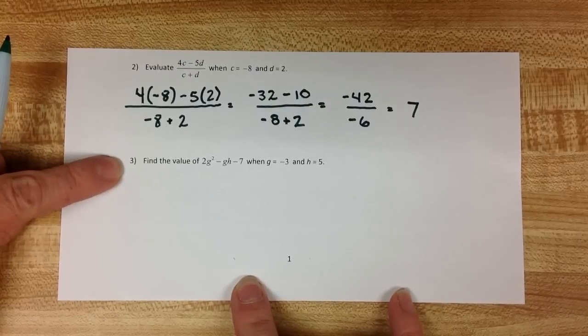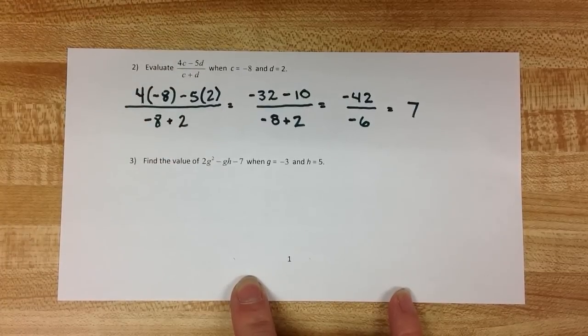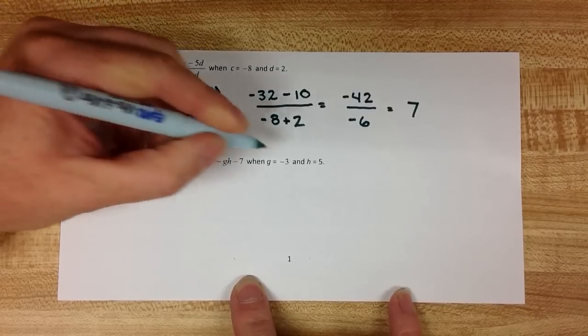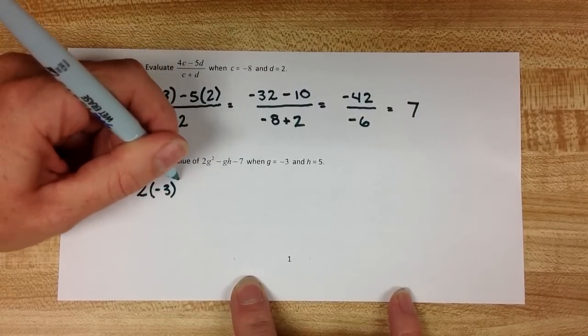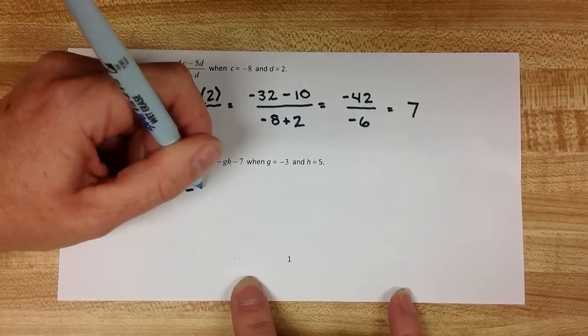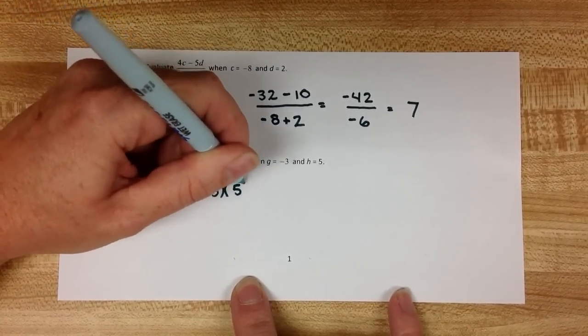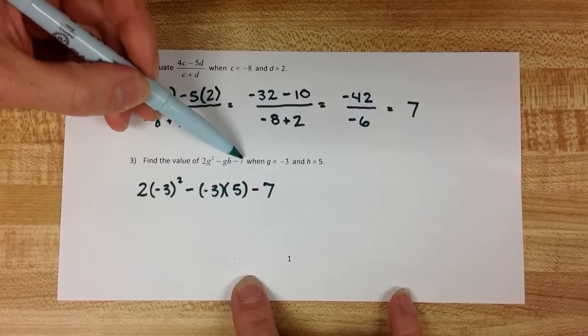For problem 3, we're going to do another evaluation, and this time we've got a squared in our equation. So 2g is replaced by negative 3, the squared goes on the outside, g is replaced by negative 3 again, h is replaced by 5, and then at the end I'm subtracting 7.